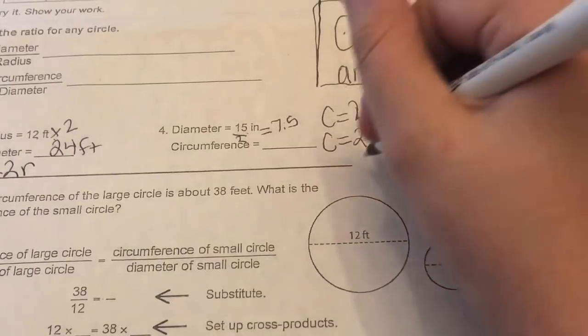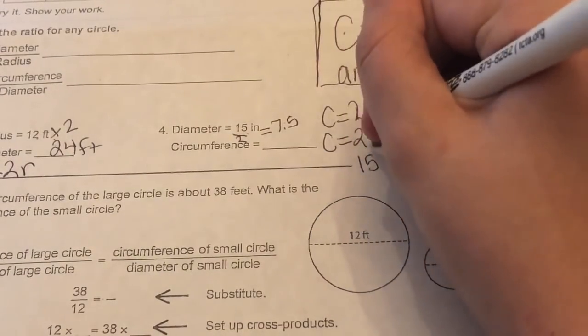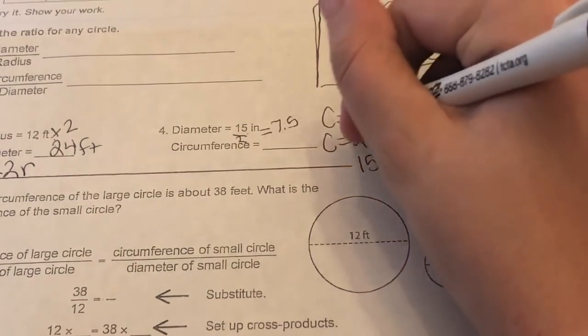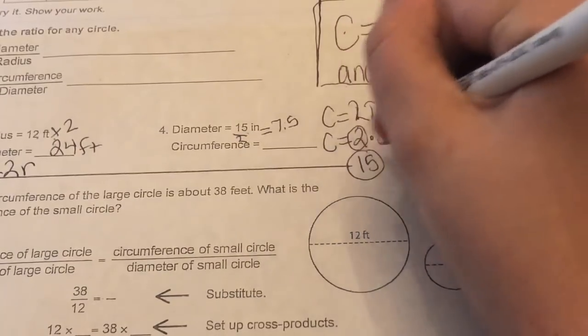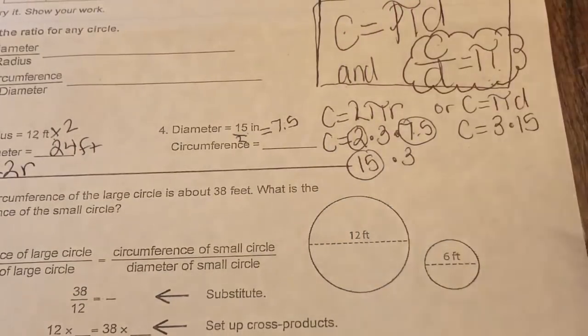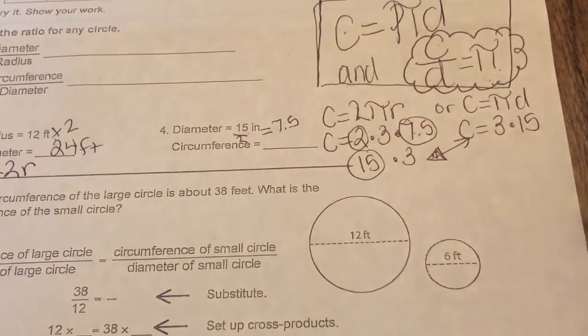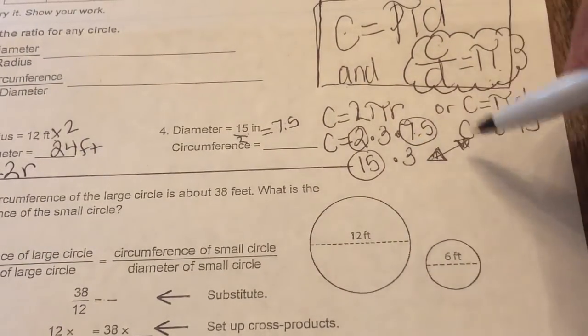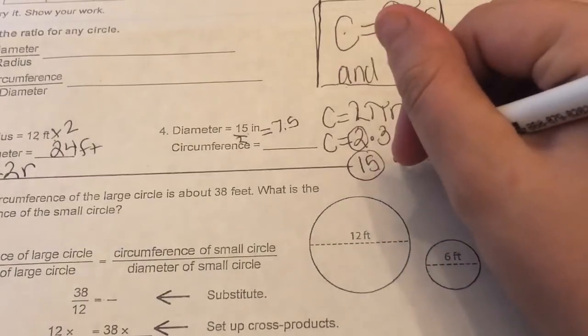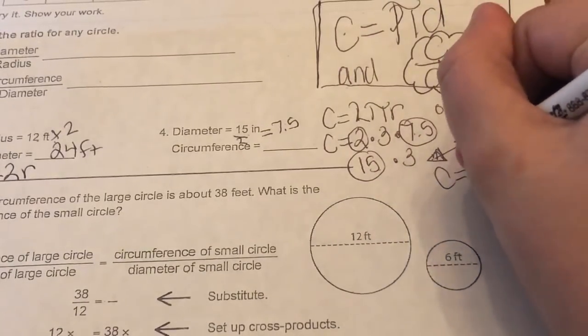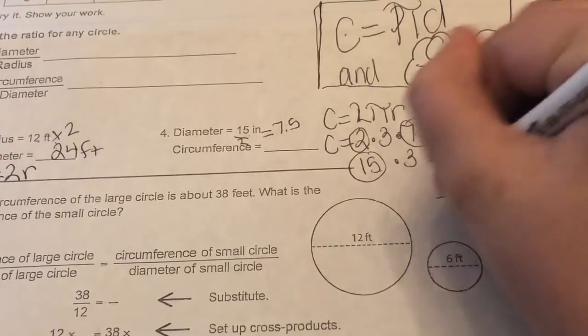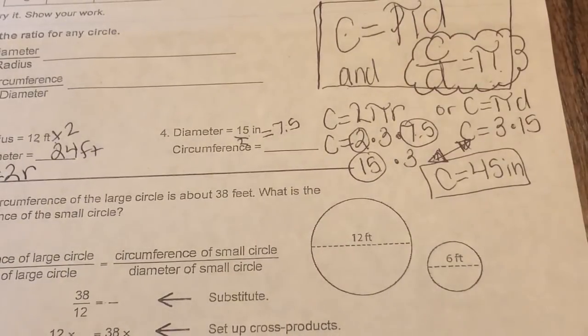So now we go off and multiply. 15, because 2 times 7.5 is 15, times 3. Okay, look at that. They're the same thing. So our answer is going to be 15 times 3, which is 45 inches. If you needed to go off to the side and multiply that, you could have.